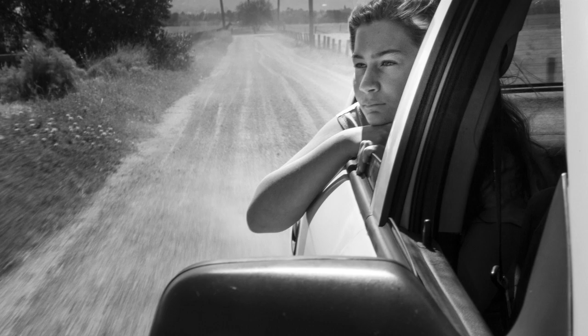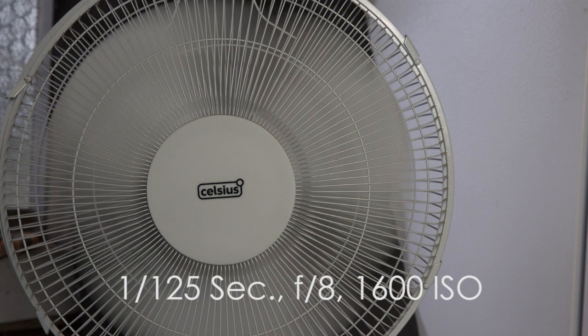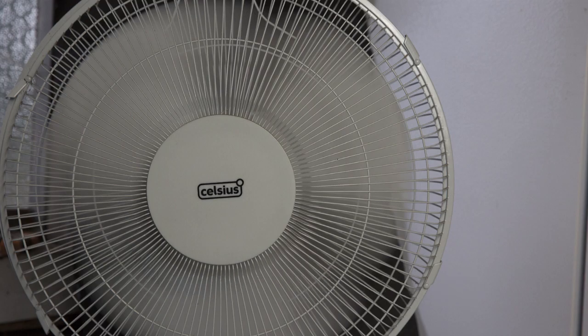Alternatively, you can use what's known as a neutral density filter, and we'll discuss this later in the chapter Accessories. You can see in this image, the blades of the fan are blurred at 1/25th of a second, but give the sense of movement. Note the f-stop is 8 and the ISO is 1600. We'll look at ISO in the next section, but the higher the ISO, the more sensitive the sensor is to light.